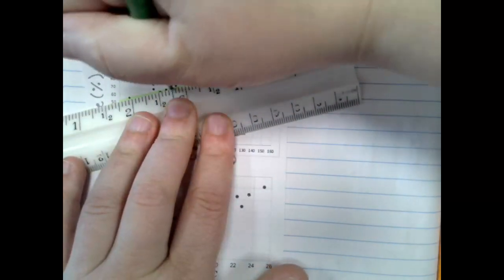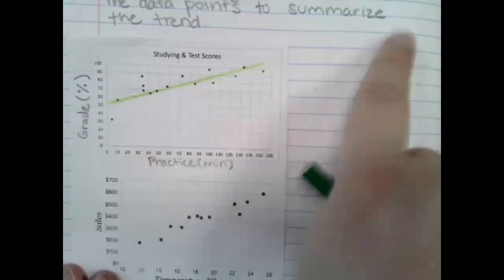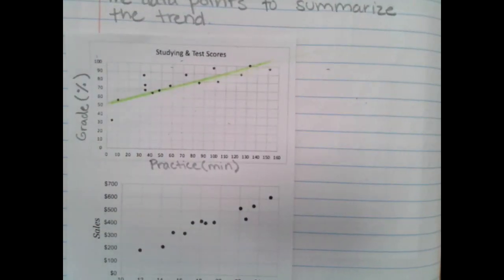Okay, so go ahead and try. So this is going to be my line of best fit. So go ahead and try and get your line of best fit. It's okay if it doesn't look exactly like mine. We're just eyeing it up today.